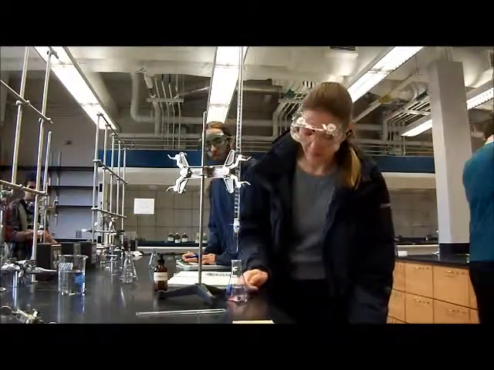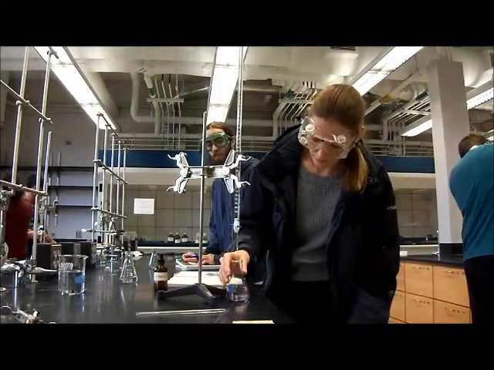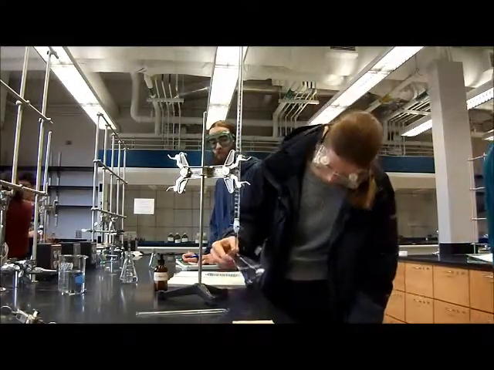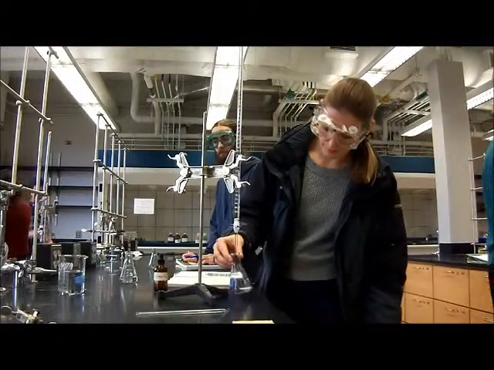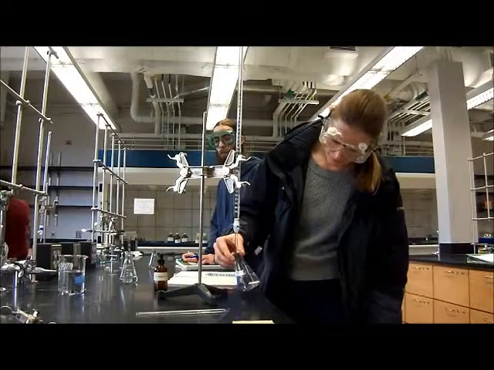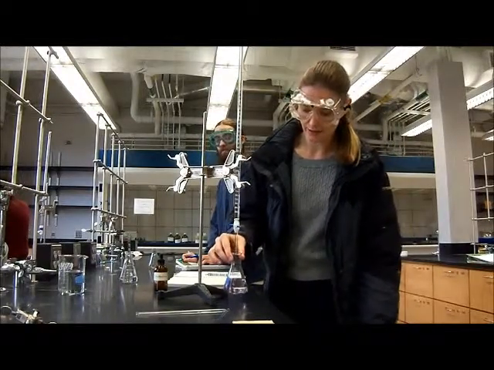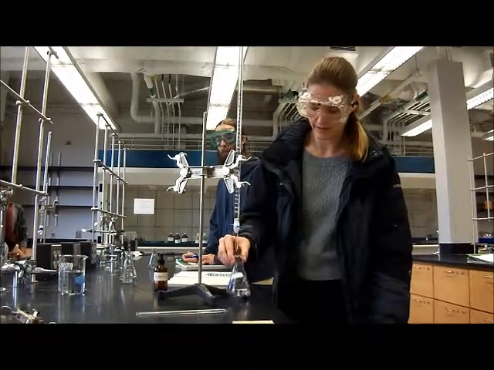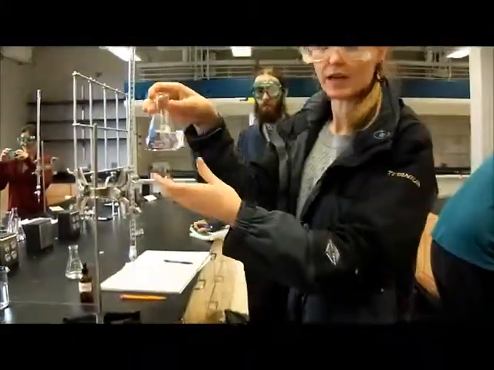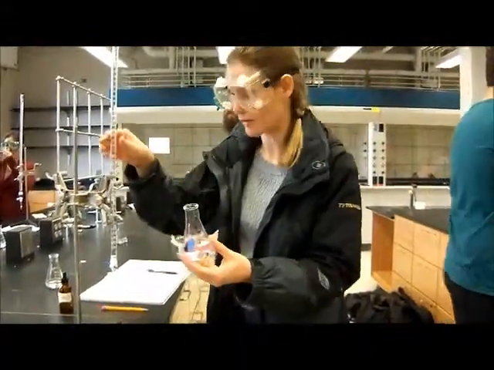It's worth noting that the endpoint is not necessarily the equivalence point, because the solution only turns pink when it's reached a basic state, and so that means there's slightly more sodium hydroxide in solution than has reacted with the KHP acid. Now that I've got my pink solution, I'm going to take the final volume from my burette.